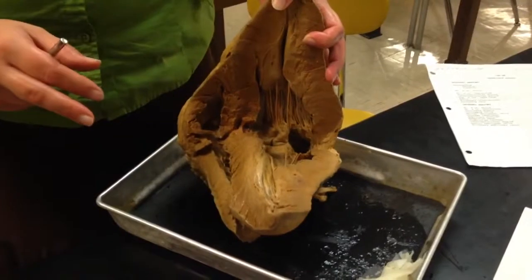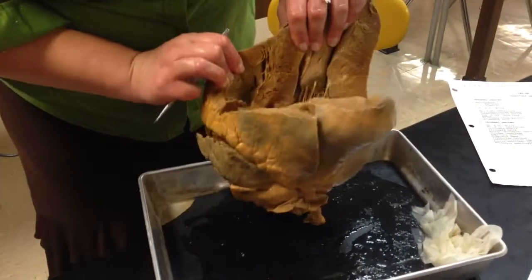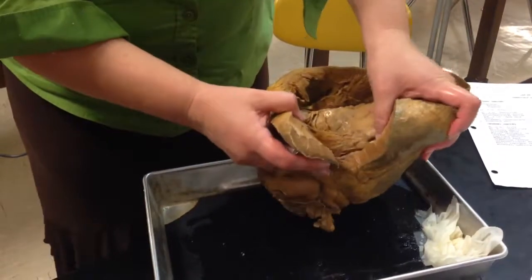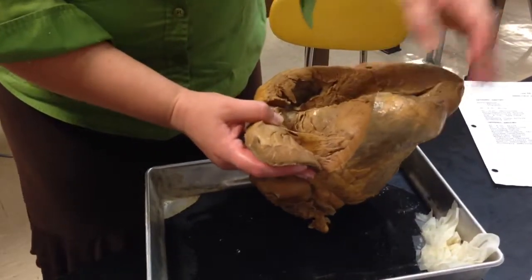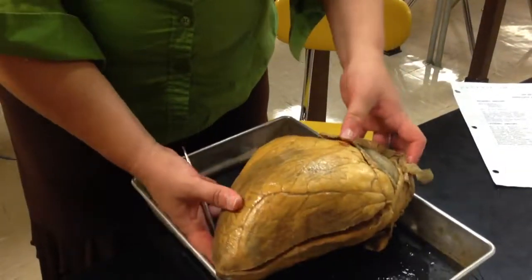That's all I can think of. So the moderator band, that doesn't have one, right? This one does not. So is it in the left ventricle or the right ventricle? Right ventricle, and it's like a really thick trabeculae carneae. Okay. It looks really thick.